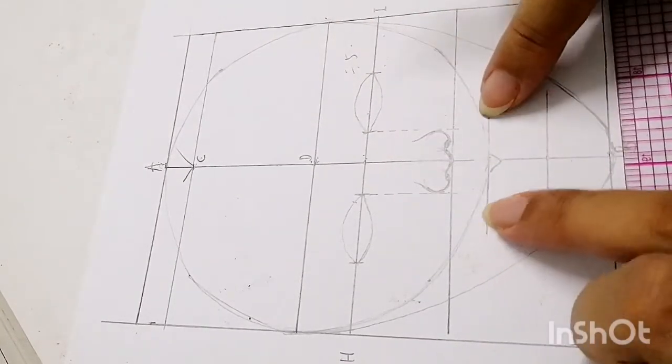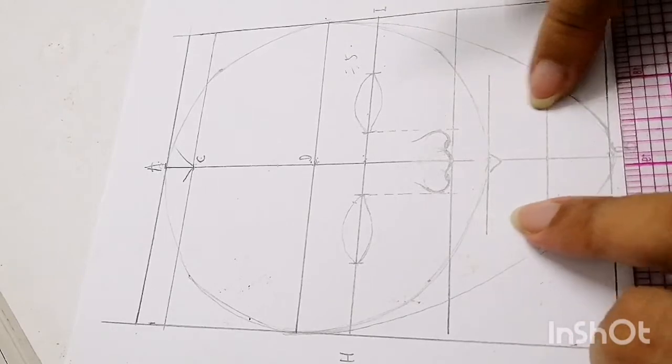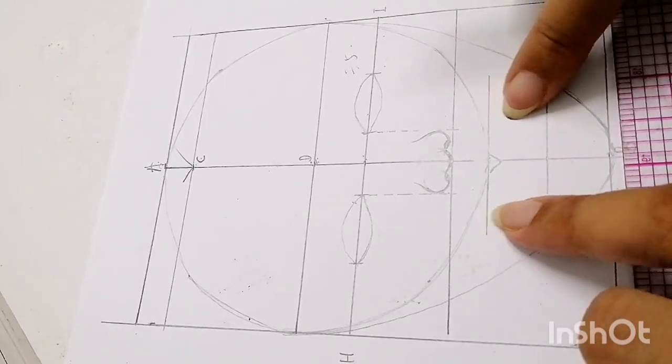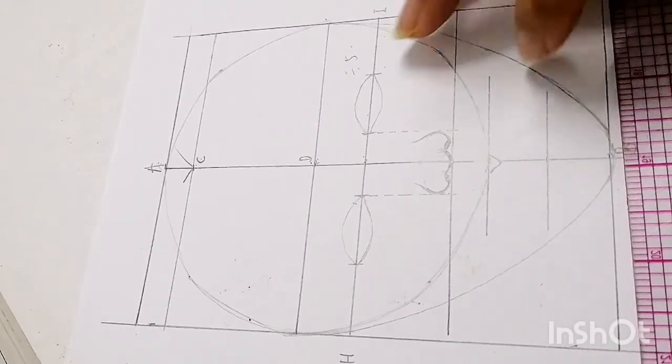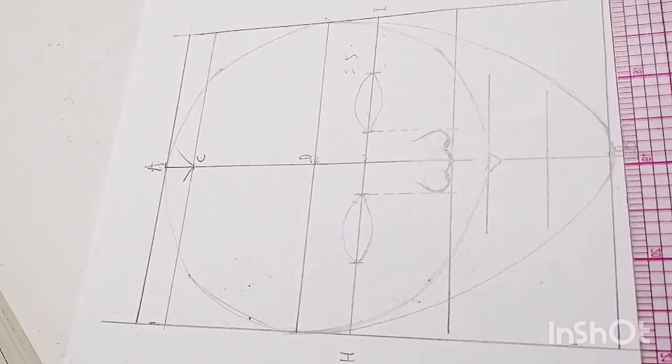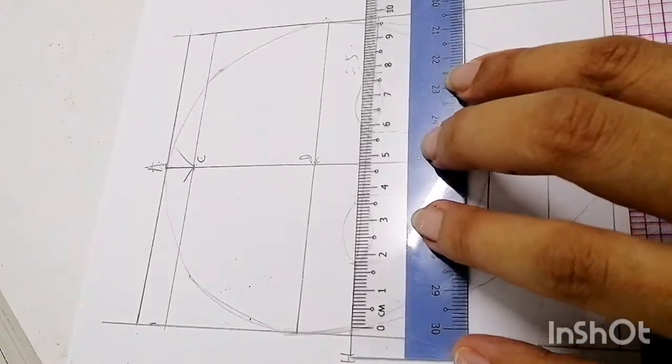Okay, now we are going to determine the width of the lip. So where does it start and where does it end? Correct? So we are going to find the width of the lips. How do we find the width of the lips? We divide this into 3.